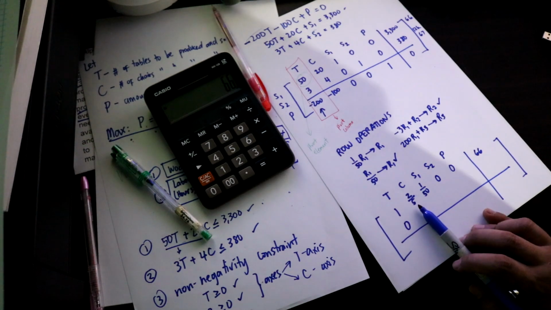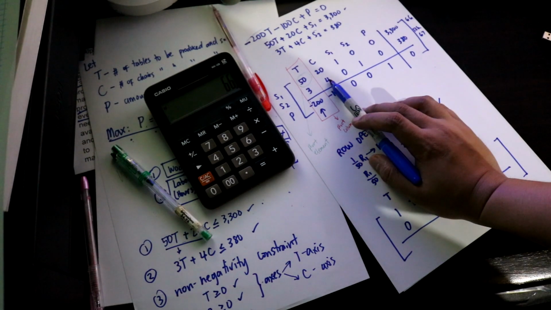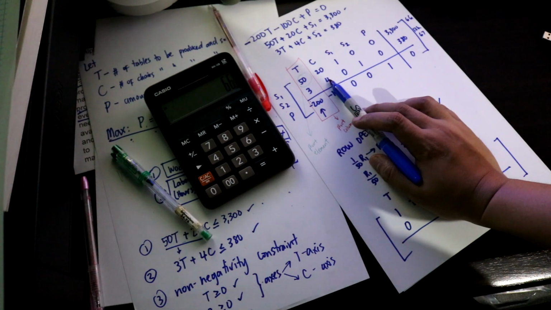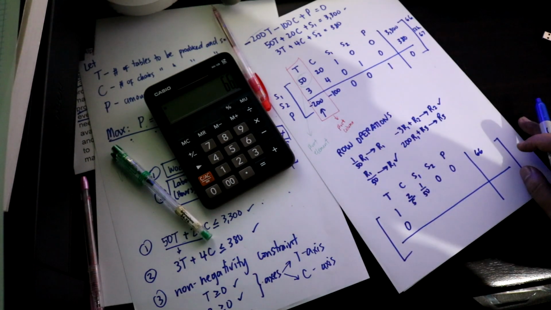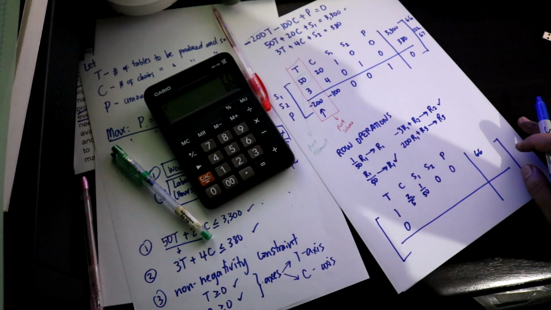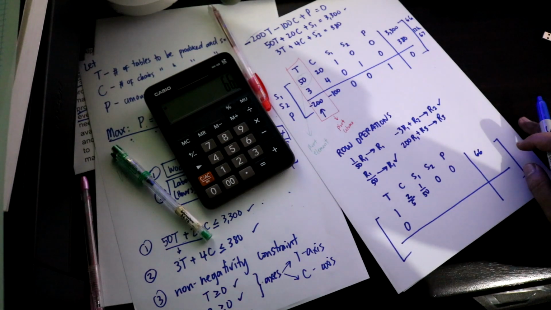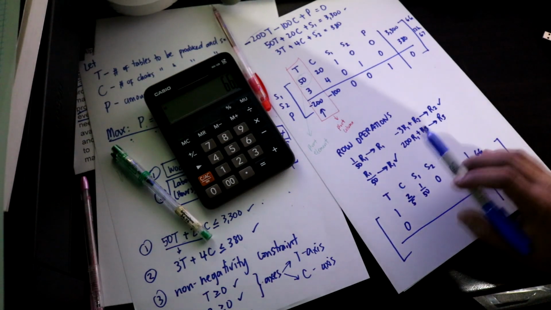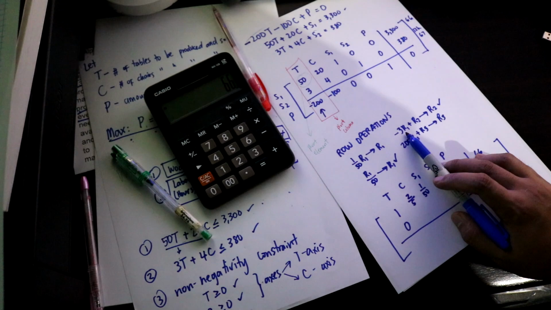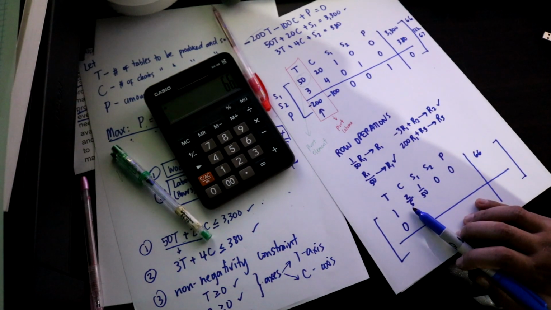Negative 3 times 2 over 5, that would be negative 6 over 5, plus 4, that would be 14 over 5. Yes, 14 over 5.